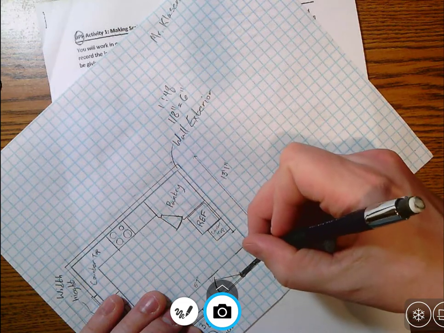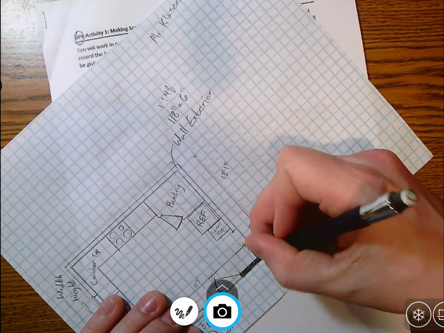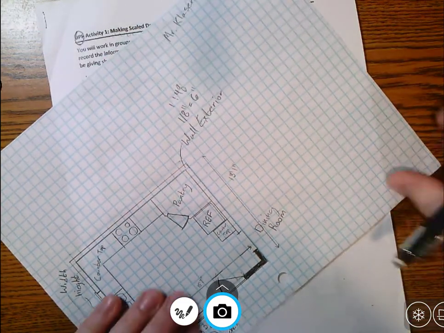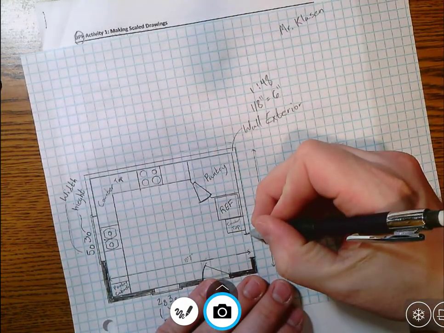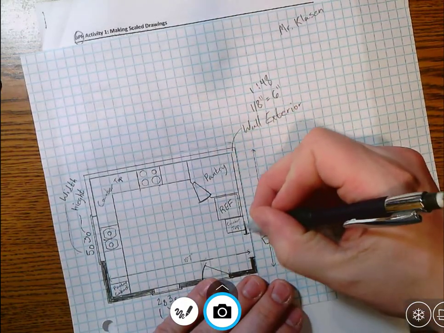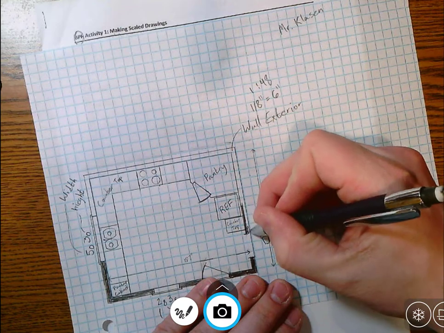And again, if this is an interior, just a normal 4-inch wall, go ahead and draw these as 4-inch walls. And actually, just to show you what some 4-inch walls look like, I'll show you the pantry here in a little bit because I haven't gotten to that quite yet.